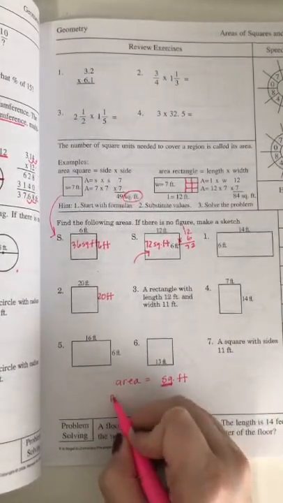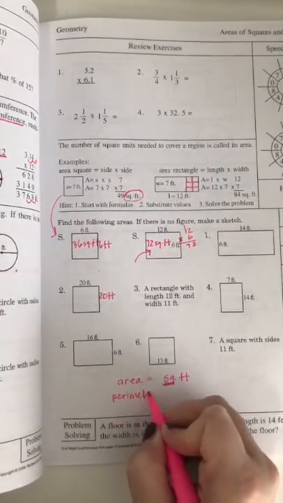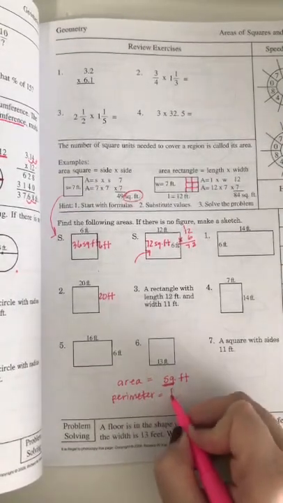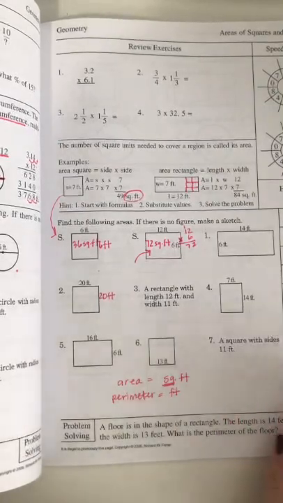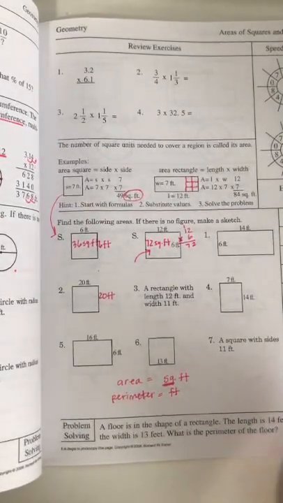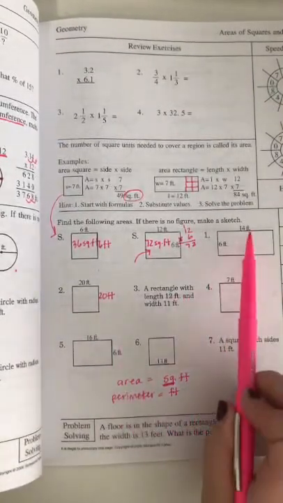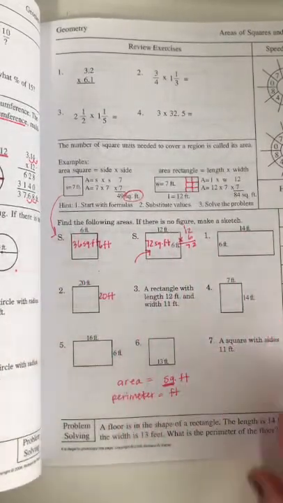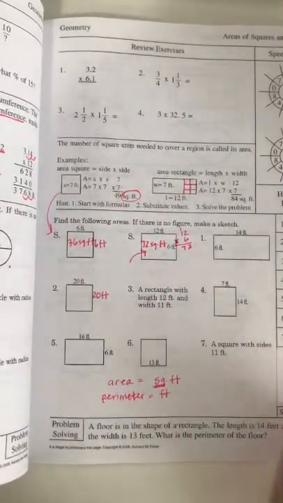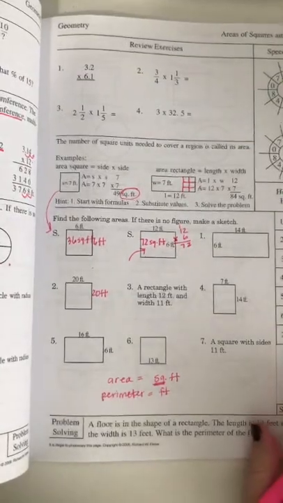If it's just perimeter, you use whatever measurement it is. Usually it's feet, but it can be inches, centimeters, miles, anything. But it looks like on this page, it's all feet. So just make sure after you multiply that you're putting your correct answer in square feet.